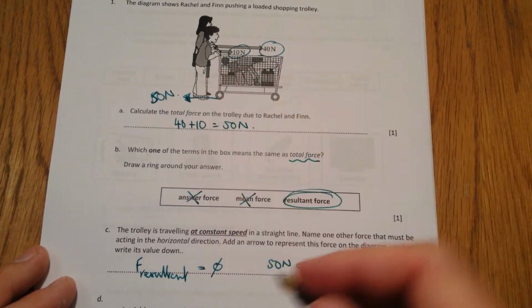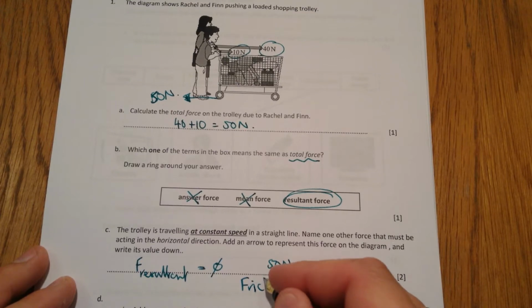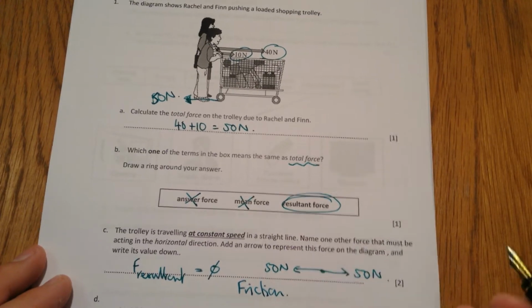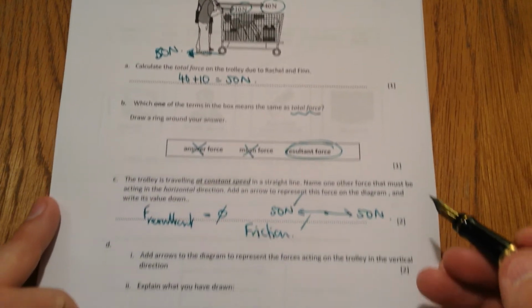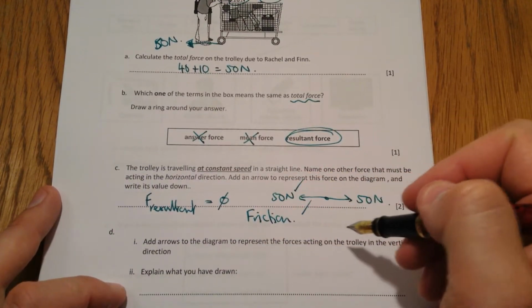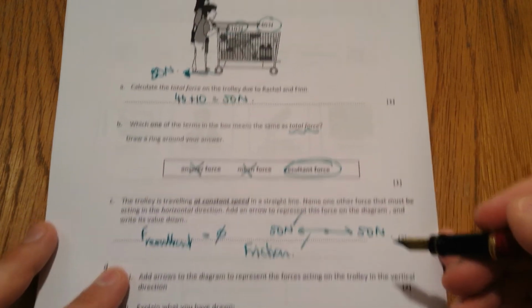And where does that one come from? Well, it comes from friction. Okay, probably one mark for the value and one for naming it. So add arrows to represent the forces acting on the trolley in the vertical direction.